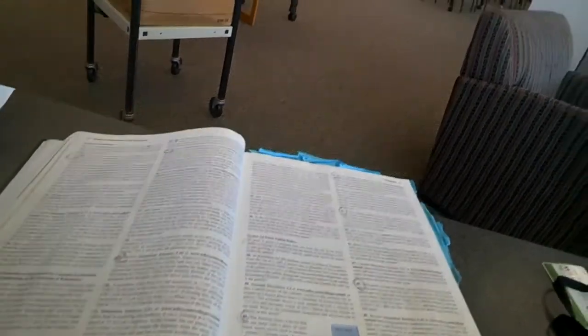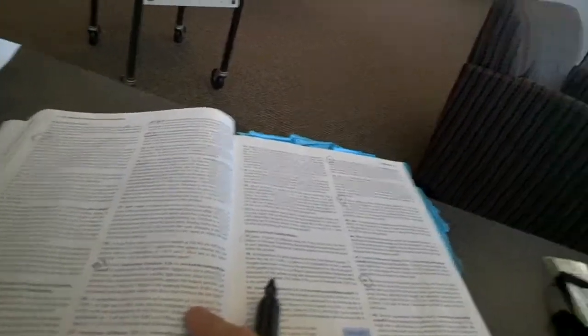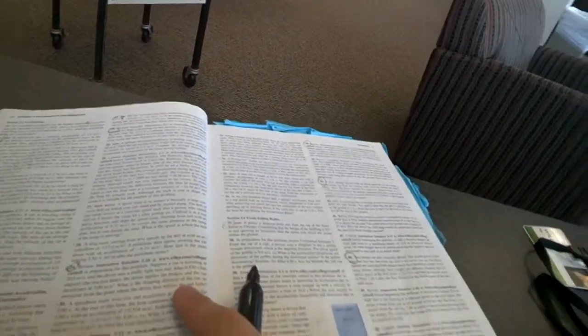This is problem 29 in chapter 2. I'm going to go ahead and work through this. It's on page 50. If you haven't read the question, please read it again.